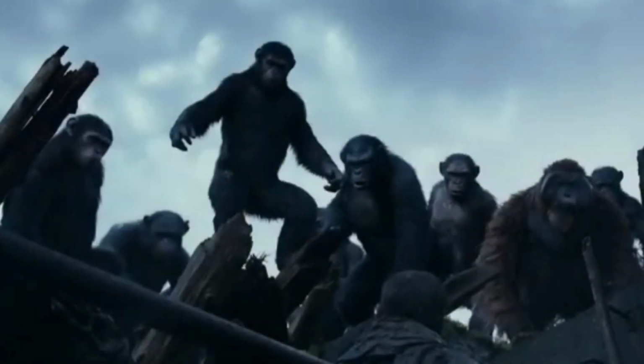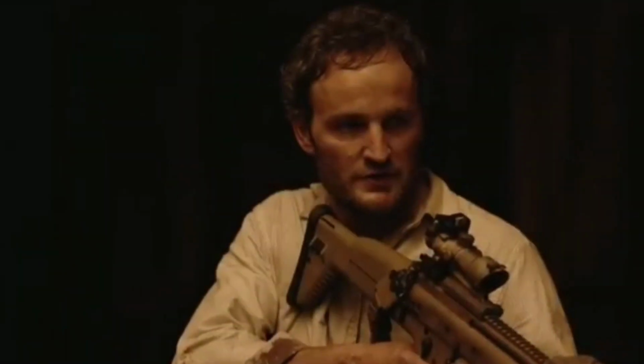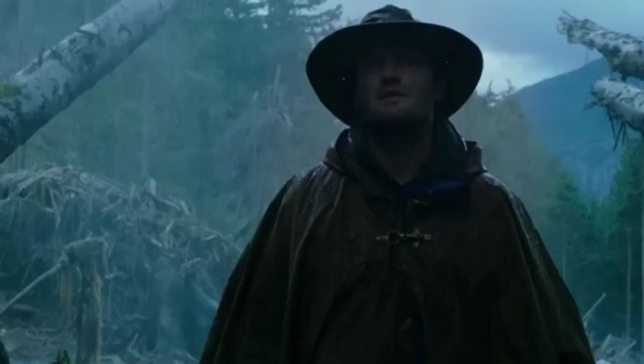And I like how at the end it shows that Kobo possibly may or may not have died. I like that aspect of it. And I like how he says, "Help me, Kobo, not ape." And I thought that was great.